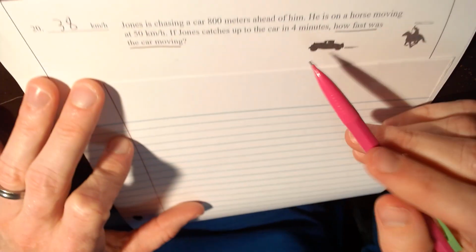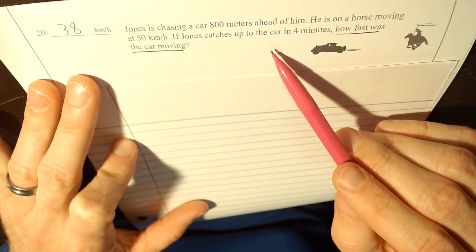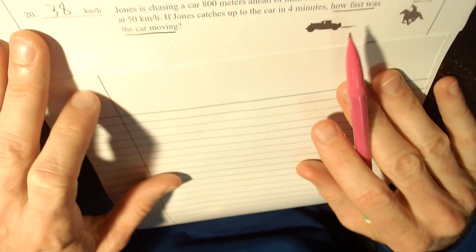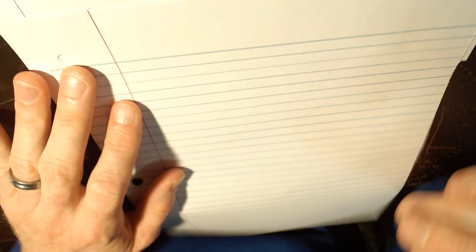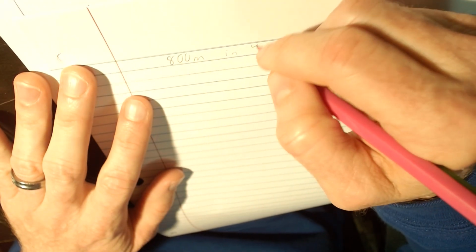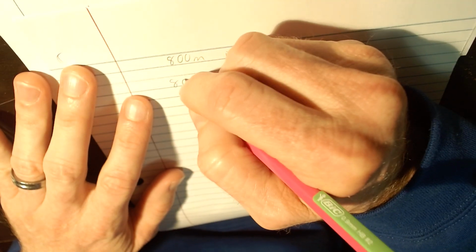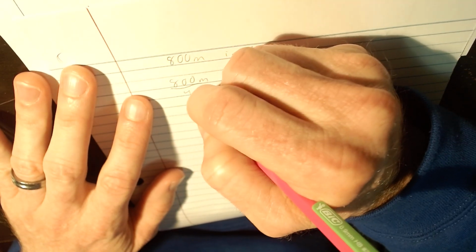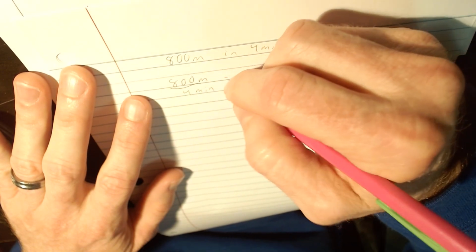There is another way you can do it. That way is the most straightforward, to me, but I will show you how they did it so you can know the other way. They said if Jones catches up in 4 minutes, they're going to find his closing speed, how fast he was catching up to the car. He caught up 800 meters in 4 minutes.